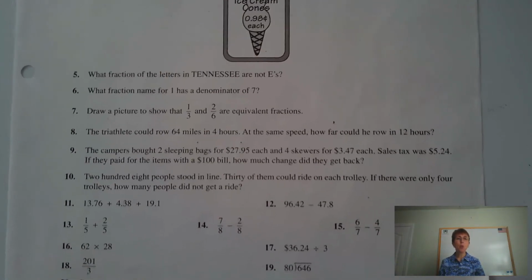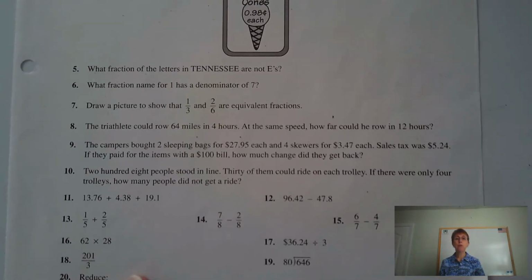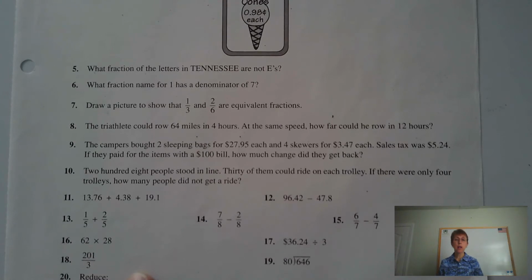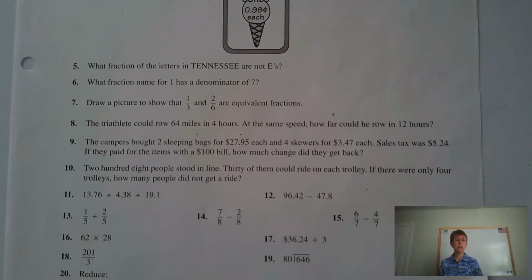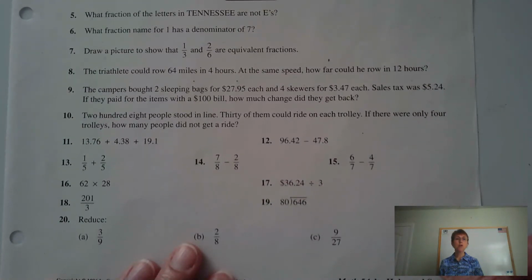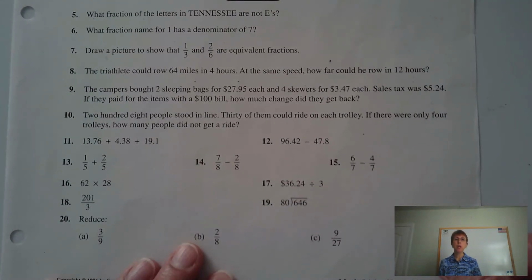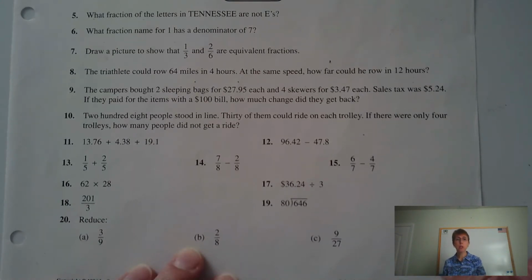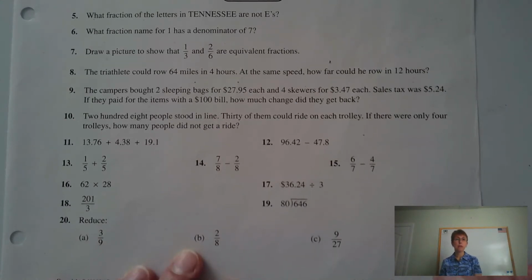Number 6, what fraction name for 1 has a denominator of 7? So again, writing a fraction. Number 7, draw a picture to show that 1/3 and 2/6 are equivalent fractions. Remember, in your picture, if you're using circles, then both need to be circles. If you're doing squares, both need to be squares, and so on.